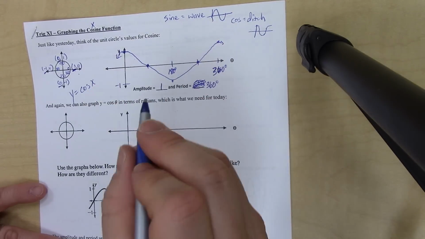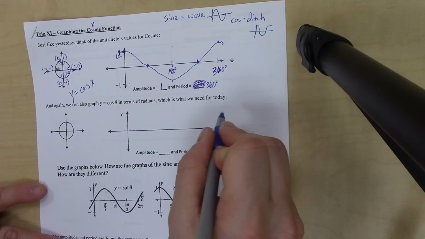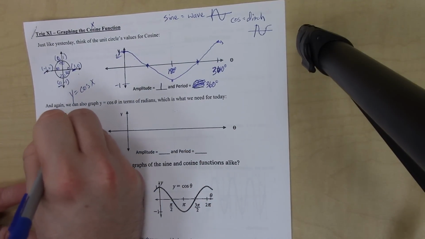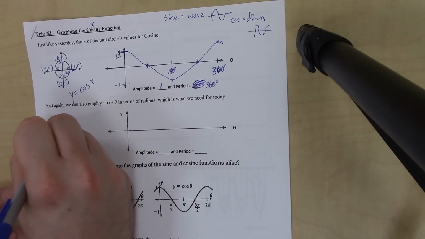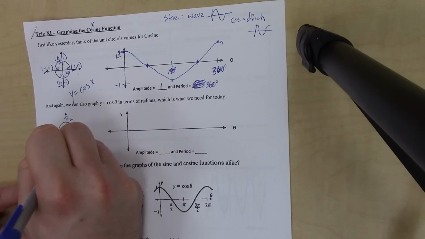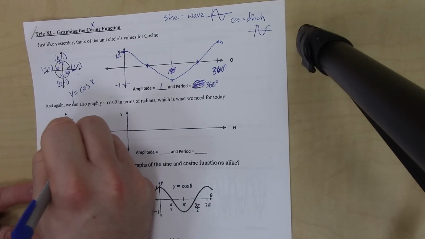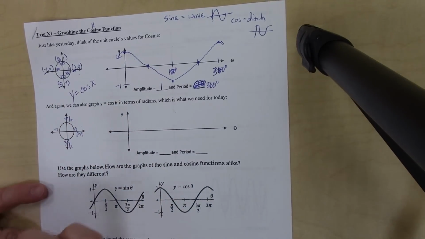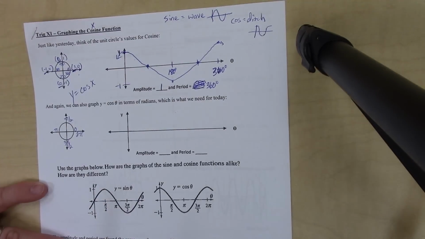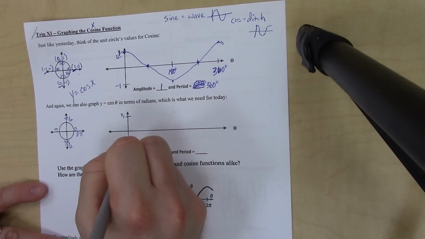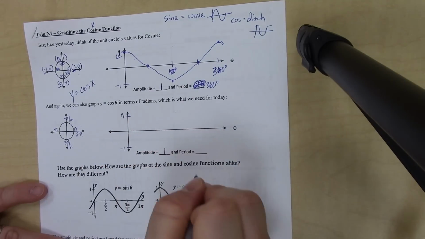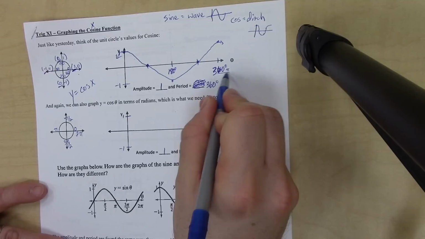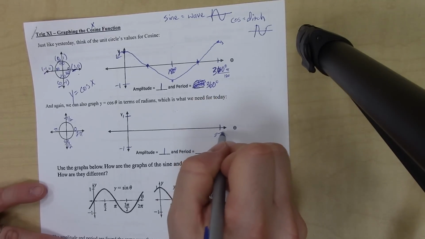Okay. Now, if we graph it in radians, remember what these radians values are: 0, pi over 2, pi, 3 pi over 2, and 2 pi. And I'm not even going to write the point values in there because we already did that up here. I'm just going to use the same x values. So my amplitude is 1, with values 1 and negative 1. At the end, well, 360 pi over 180 is 2 pi.